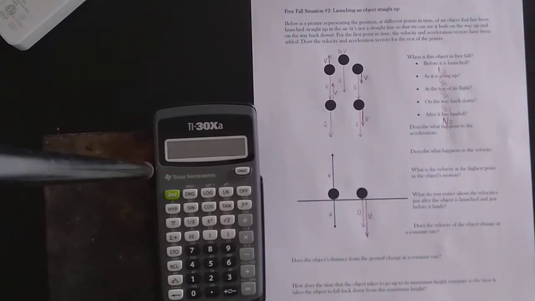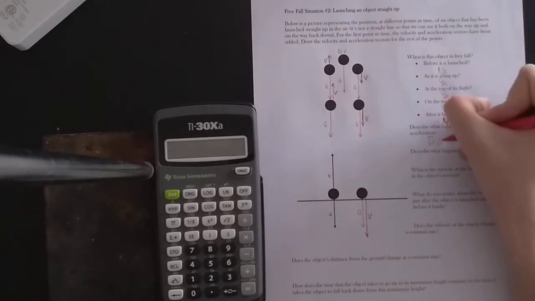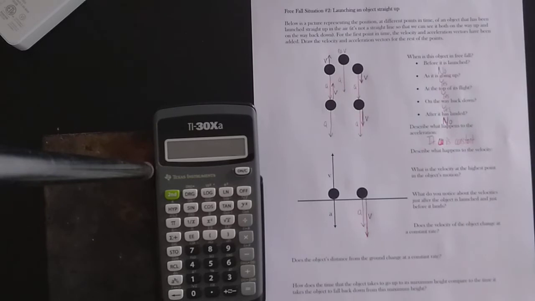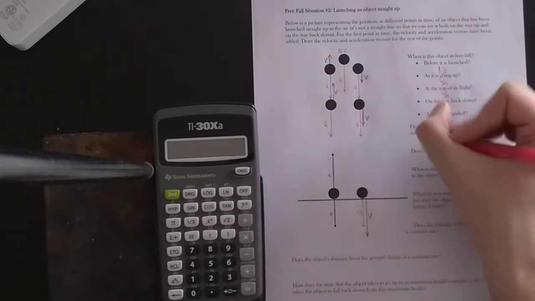Describe what happens to the acceleration. Look at those acceleration vectors. There's no change. It is constant. Describe what happens to the velocity. This one will take some work.